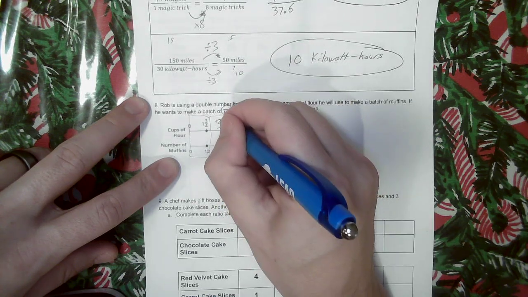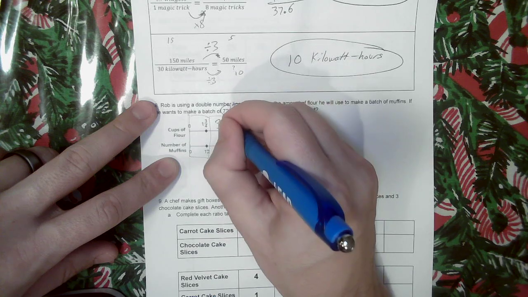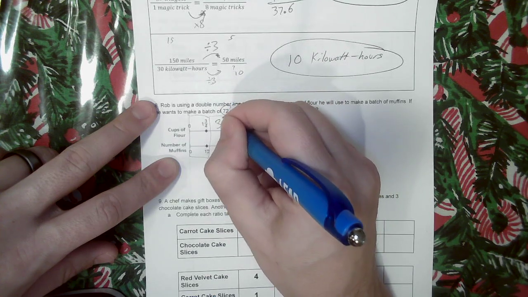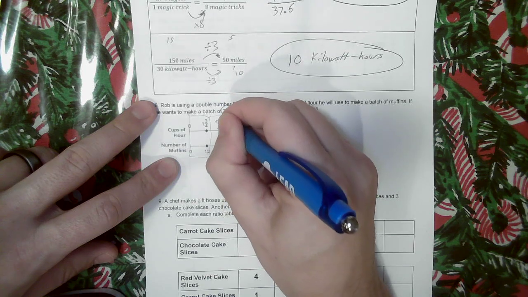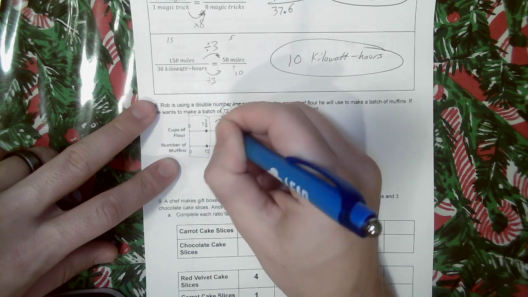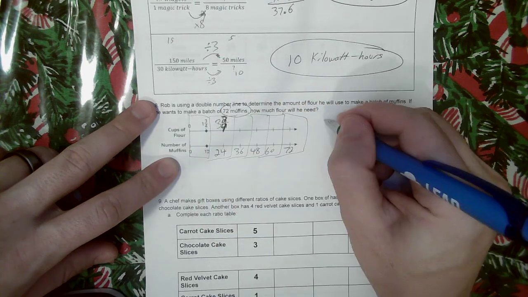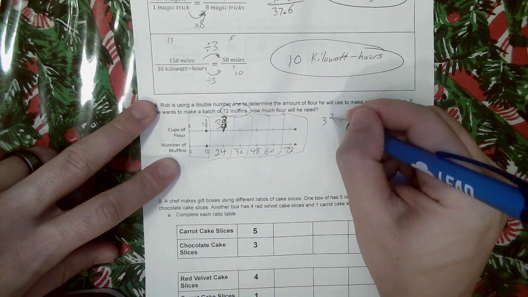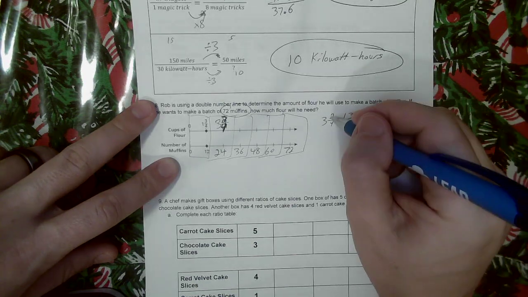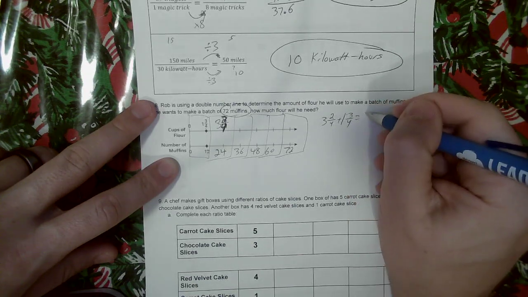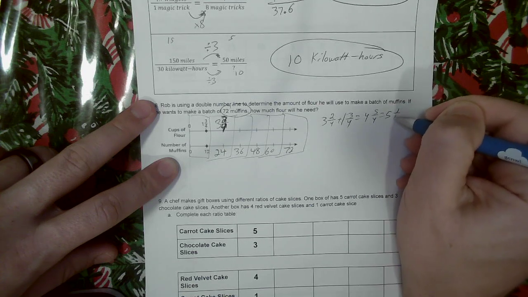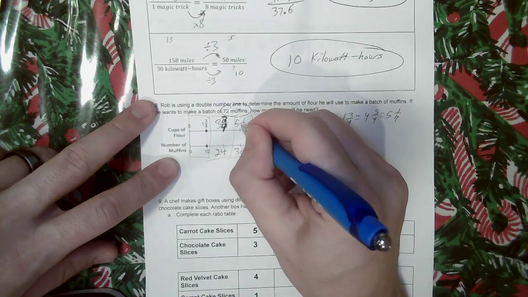Or if I want to leave it in fourths, that's probably better, right? So I'd have 3 and 2/4. And when I add 1 and 3/4 again, so let's do this on the side. 1 and 3/4. Okay. So if I add that again, I get 4 and 5/4, which is really 5 and 1/4. So 5 and 1/4.